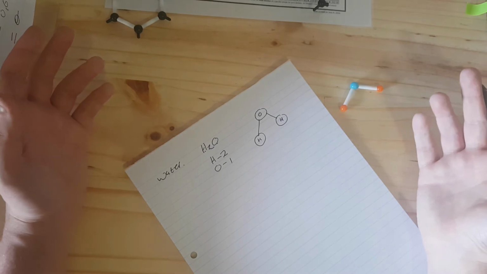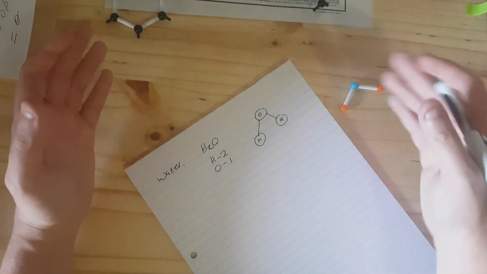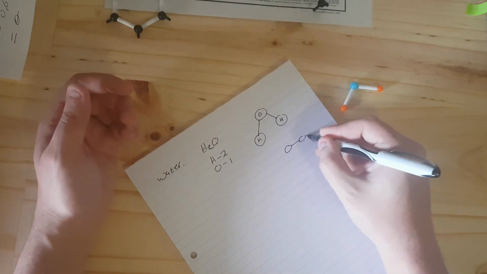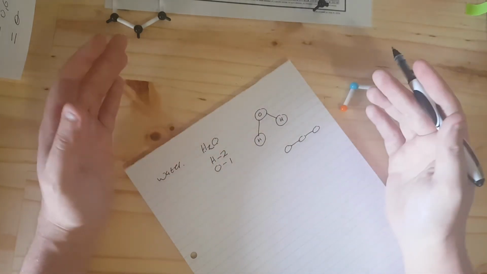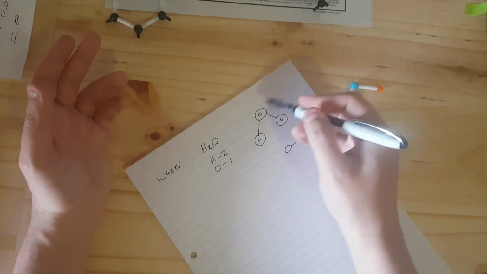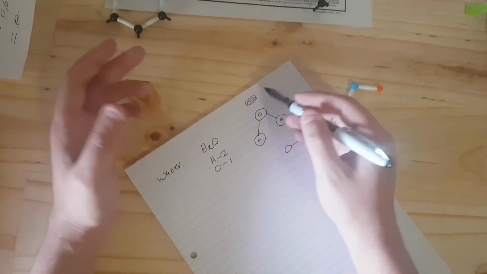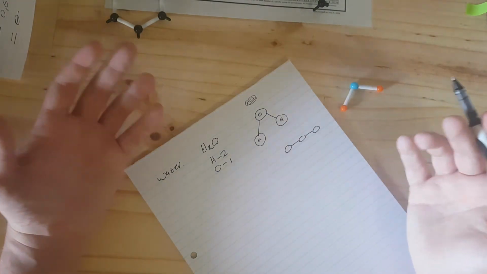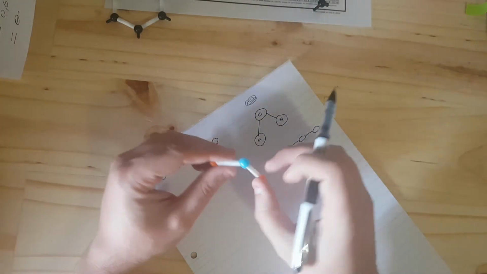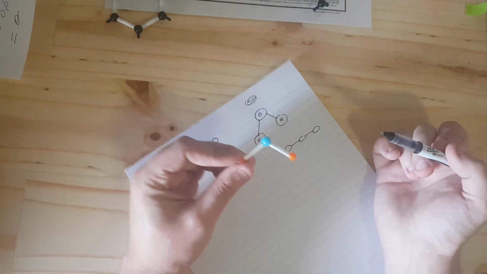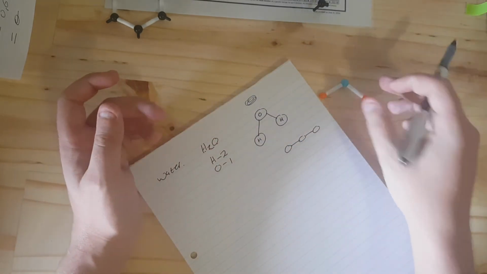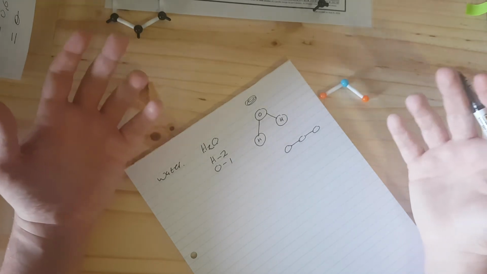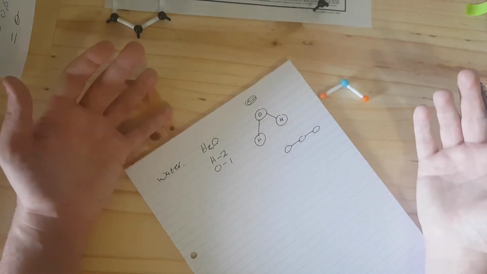Now I can continue on to tell you that the reason it sits like this and not in a chain like that is because oxygen has some extra electrons that are sitting over here, and those electrons push the hydrogens away. But in essence, this diagram or this model tells us how this molecule looks. And that is the reason that we are talking about these today.